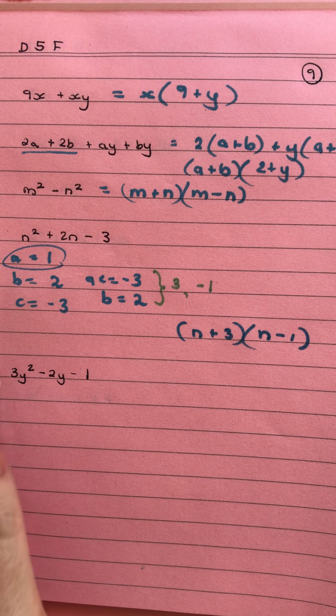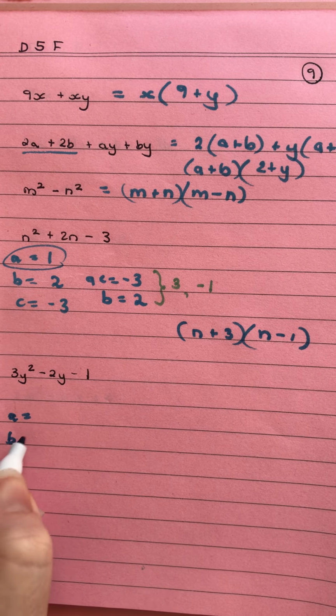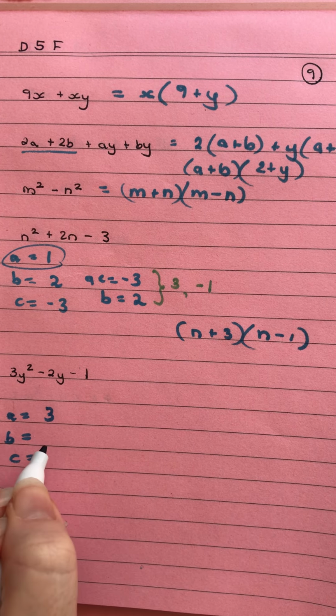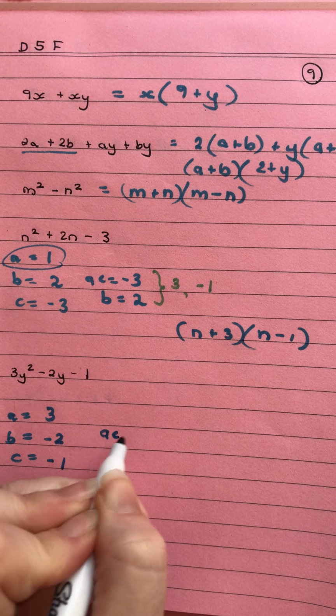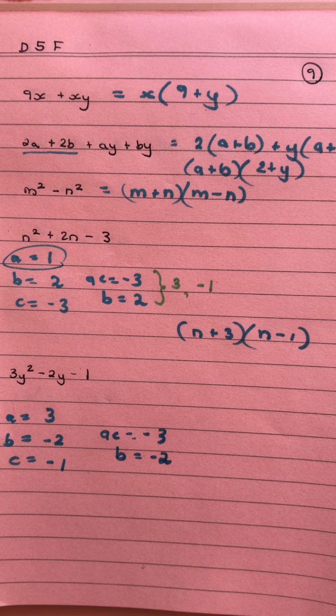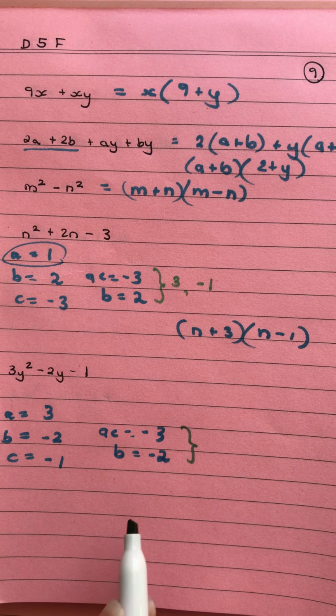The next one, we have a 3 as the coefficient, so it's not going to be exactly like the one we just did. We'll have to use that extra step. So our a equals 3, b is equal to negative 2, and c is equal to negative 1. So our AC is equal to negative 3, and our b is equal to negative 2. So we're looking for two numbers that will multiply to give negative 3, but add to give negative 2.